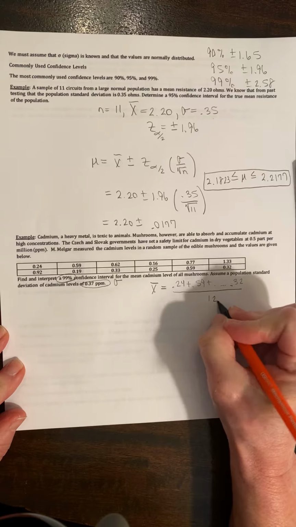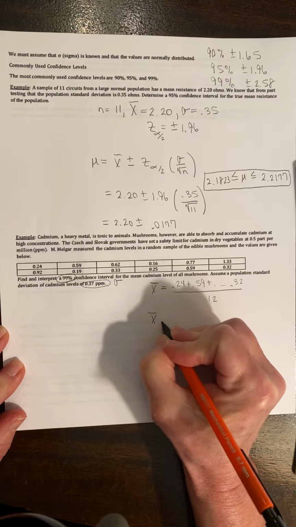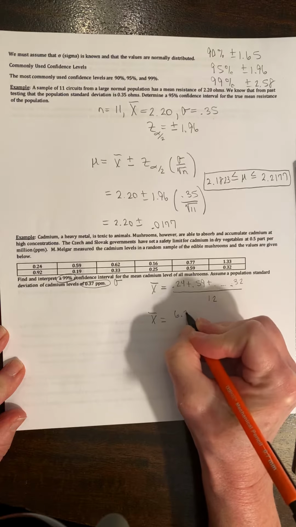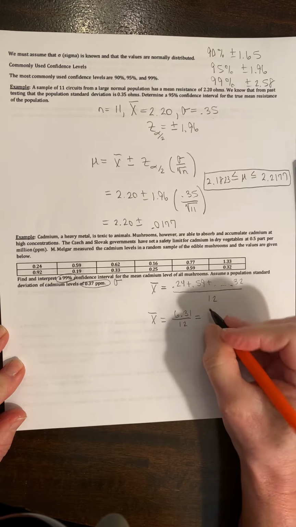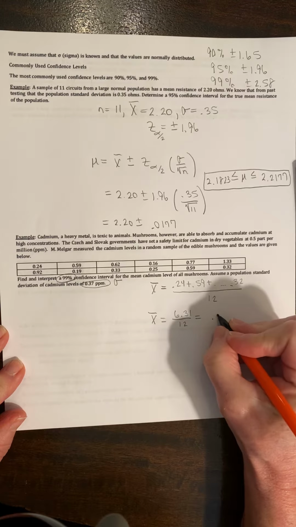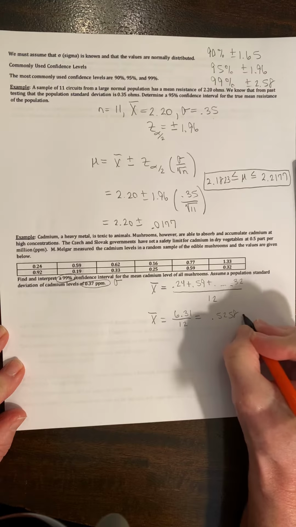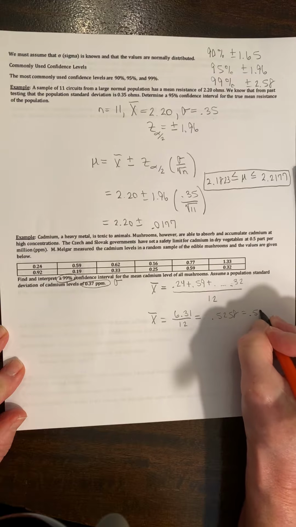Divide by 12. And for x bar, I got a total of 6.31 over 12. And I got 0.5258. And I just rounded that to 0.53.